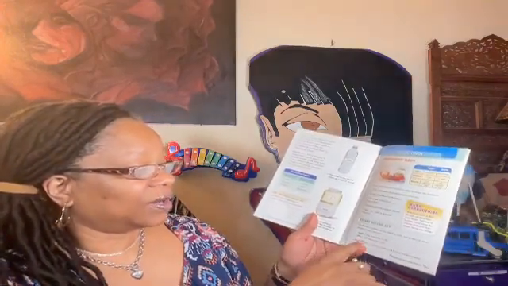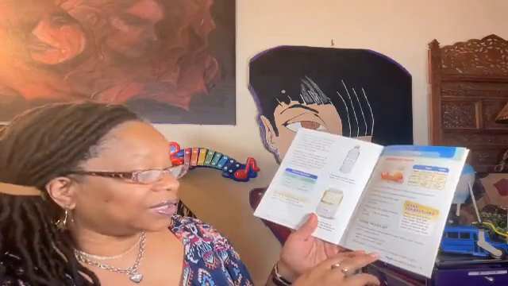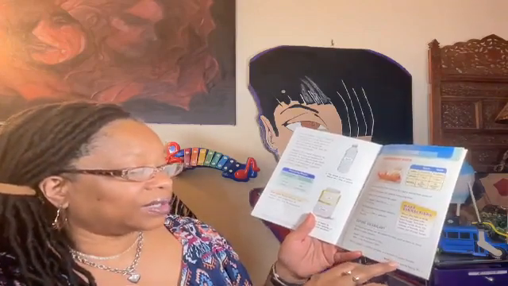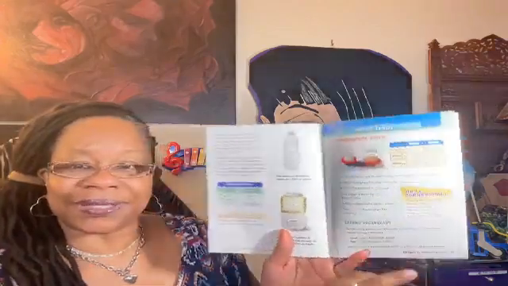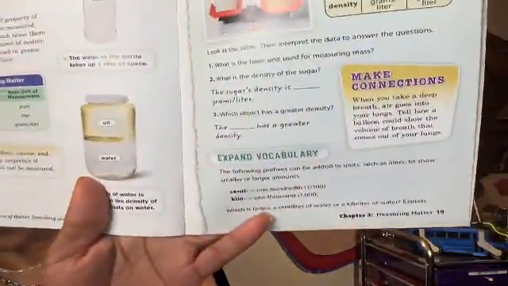Expand vocabulary. The following prefixes can be added to units such as liters to show smaller or larger amounts. Centi is 100th. Kilo is 1,000th. Which is larger, a centiliter of water or a kiloliter of water? Explain. And there it is.